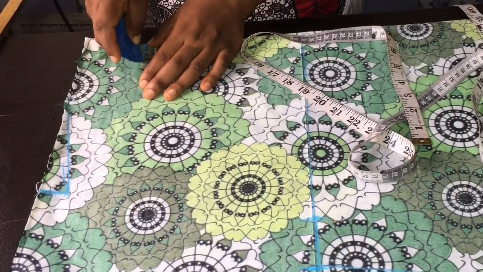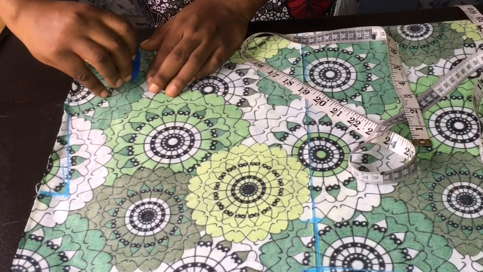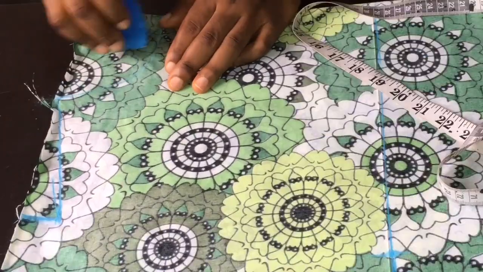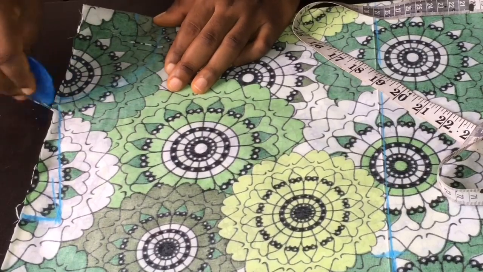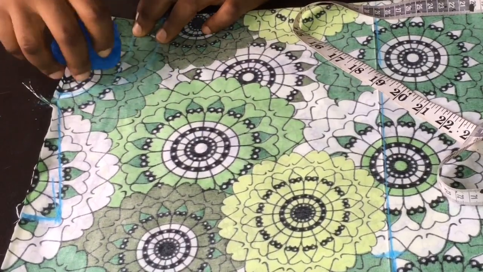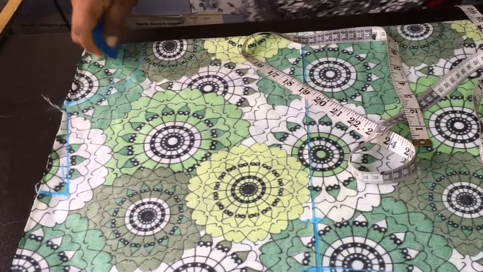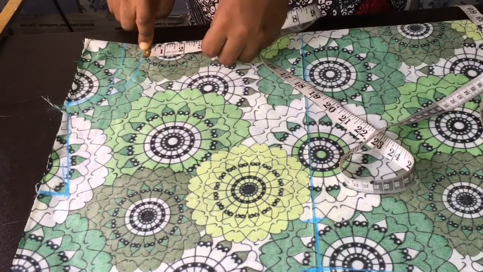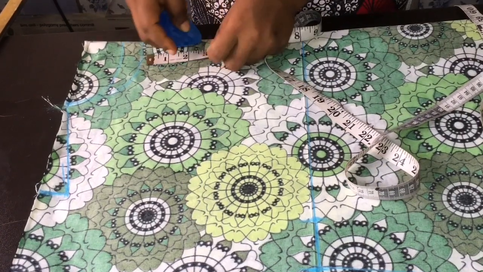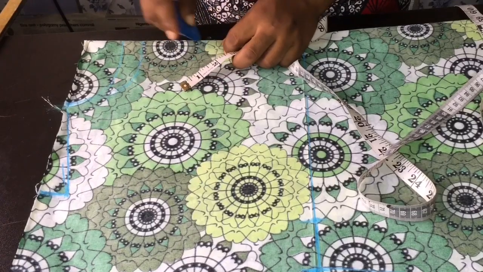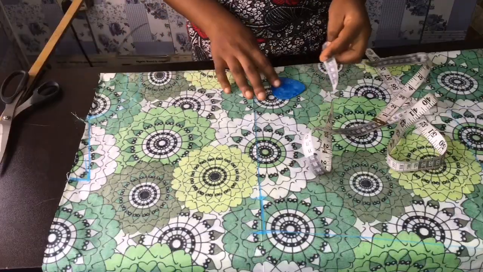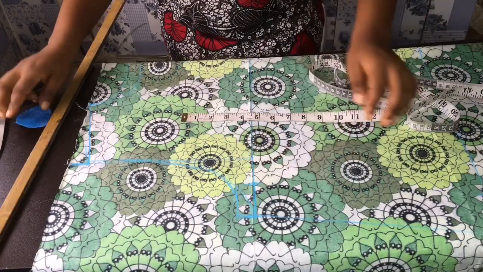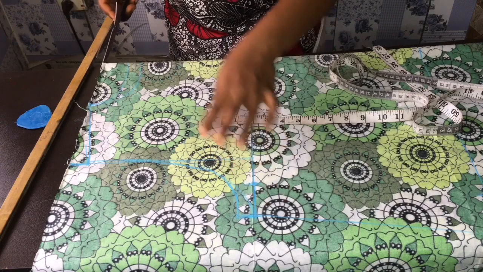Then from here, I'm going to draw. So this one will be for the back and this is for the front. Now for the front, I'm going to go down about 3 inches for the slit. So this is where the slit for the front is going to stop. Now I will go ahead as well to fix my armhole. For the armhole, I came up to about 10 inches.